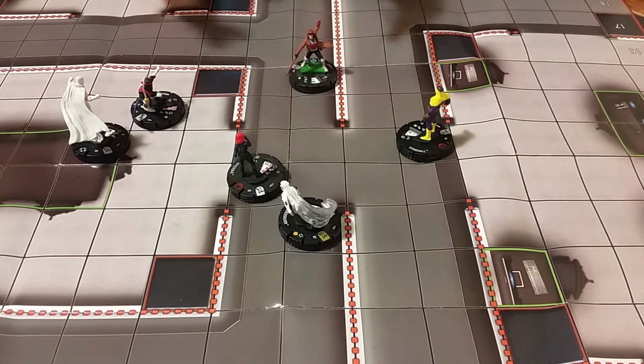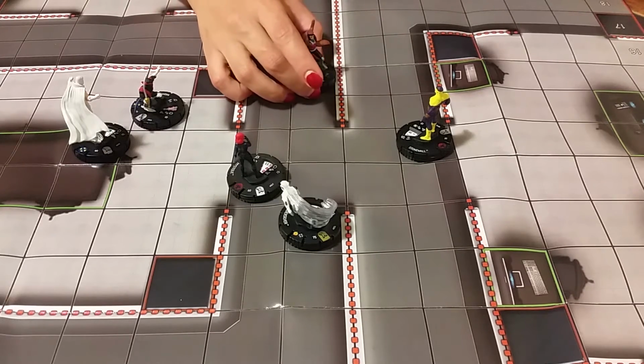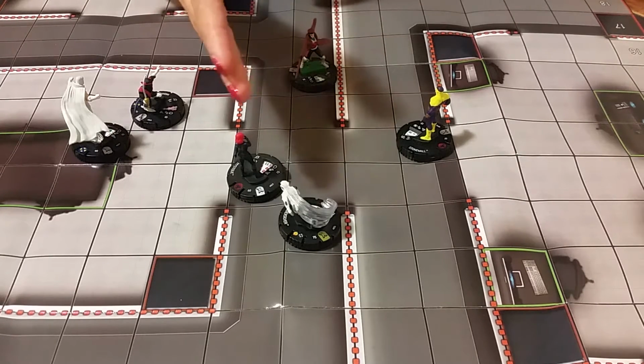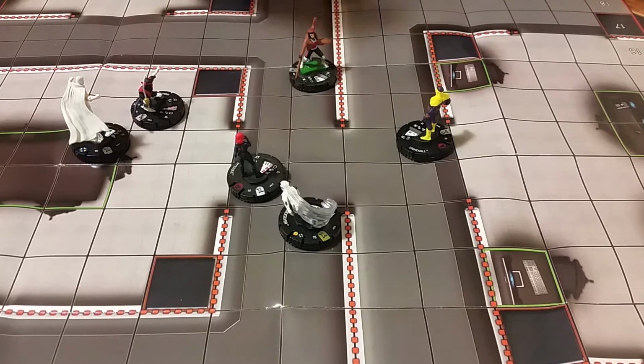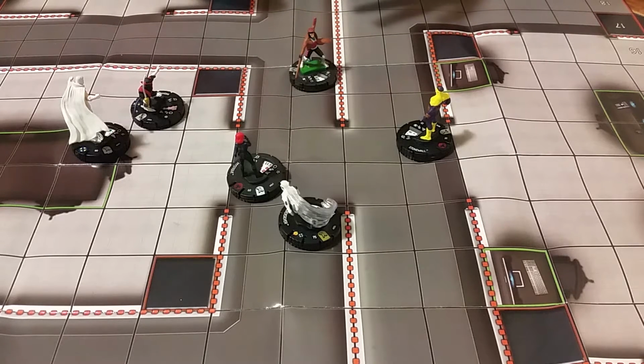AoE, area of effect. Area of effect is now something that came out with 2013 rules and is now specified in the rulebook as an attack that can target multiple characters based on what that power or ability does. So when you are attacking with energy explosion, you actually have to specify before the attack roll is made that you will be using energy explosion, even if you're just doing a standard attack or a psychic blast.